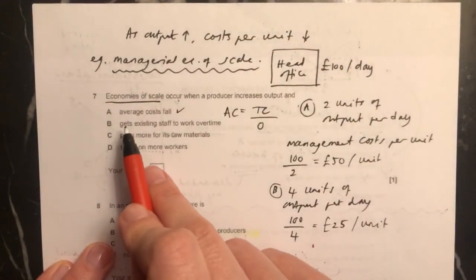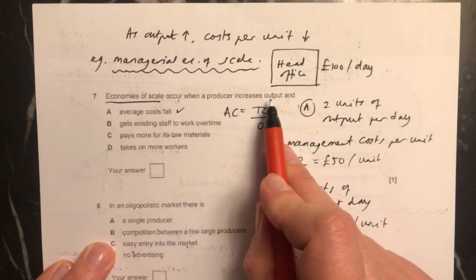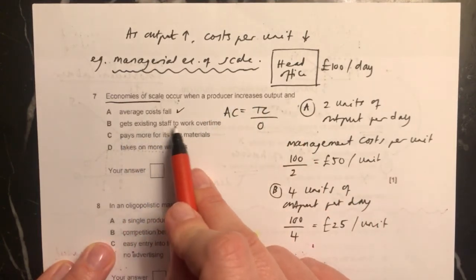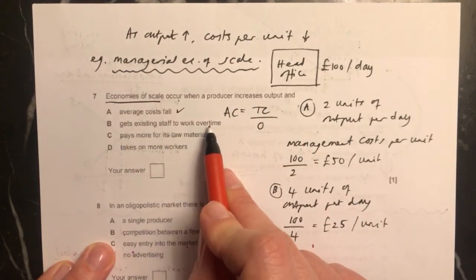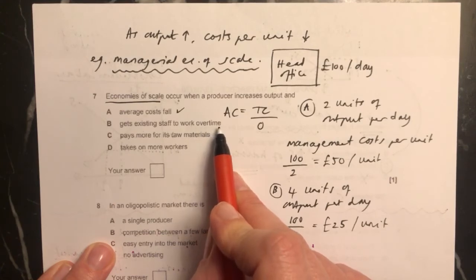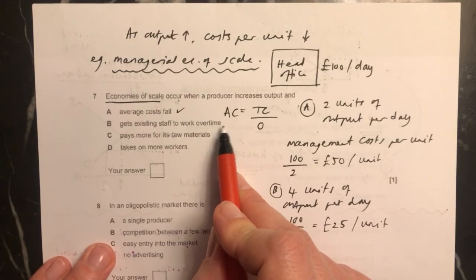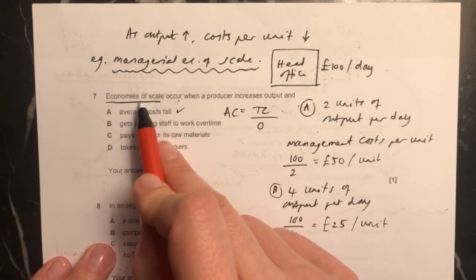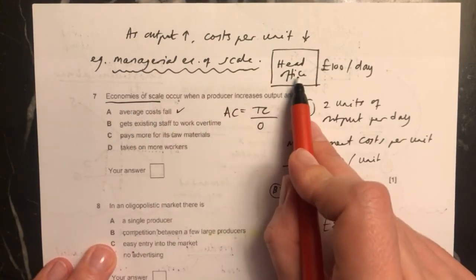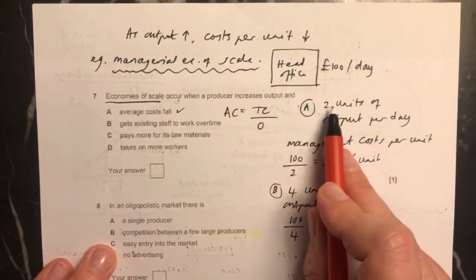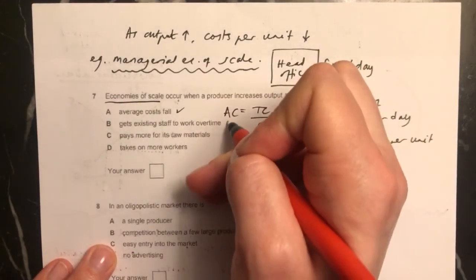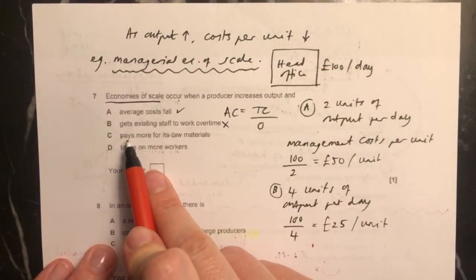Let's check the other ones. As a producer increases output, it gets existing staff to work overtime. We don't know anything about this. This is other information. We can't assume that that's the case. And also, economies of scale, the whole point is you've got the same amount of people working. You just produce more output. So that's wrong.